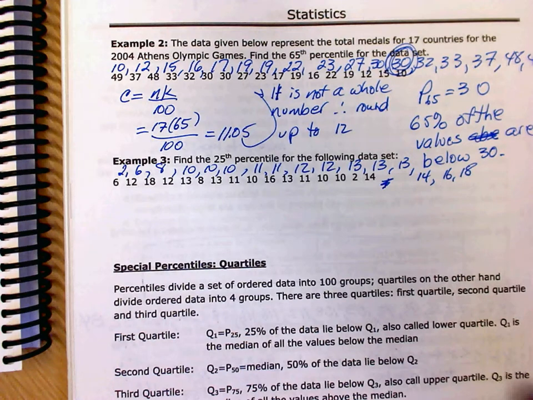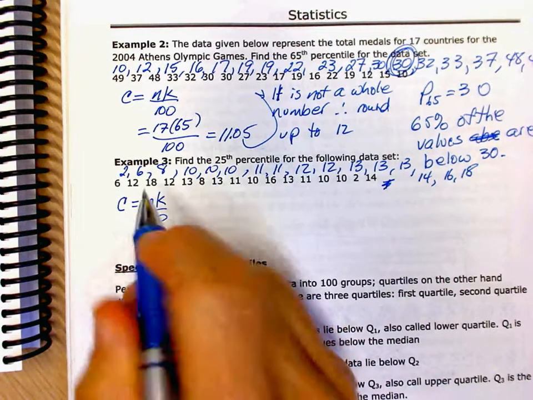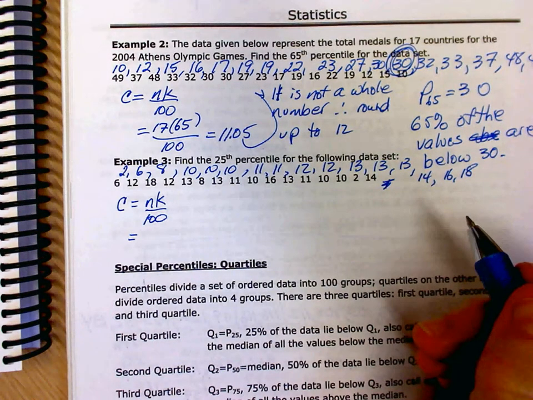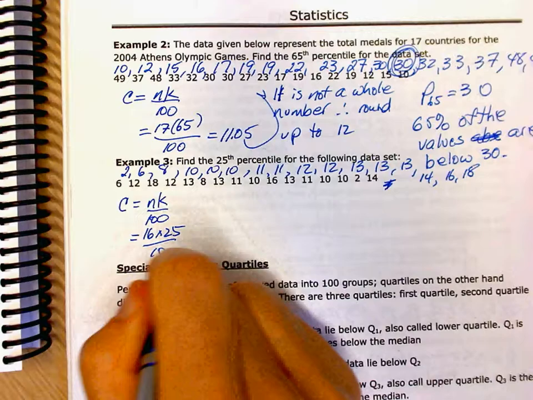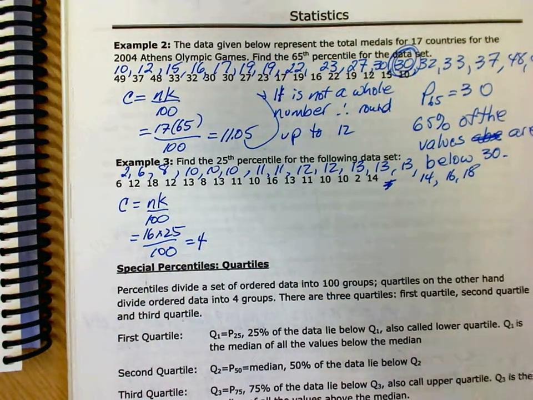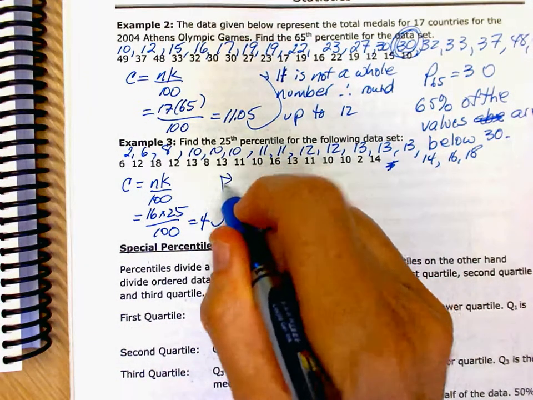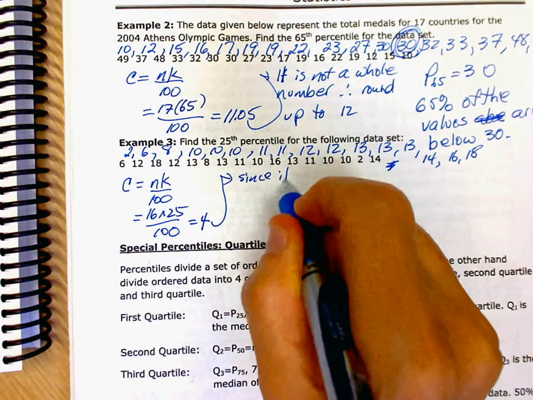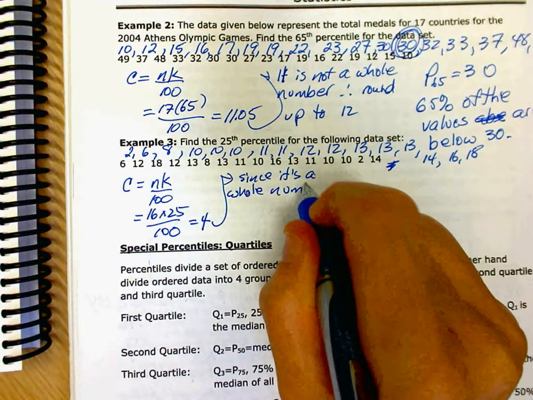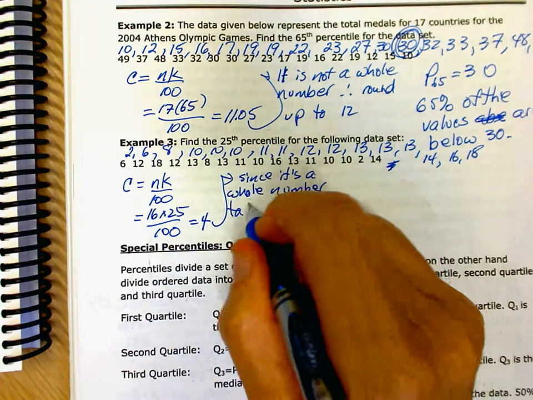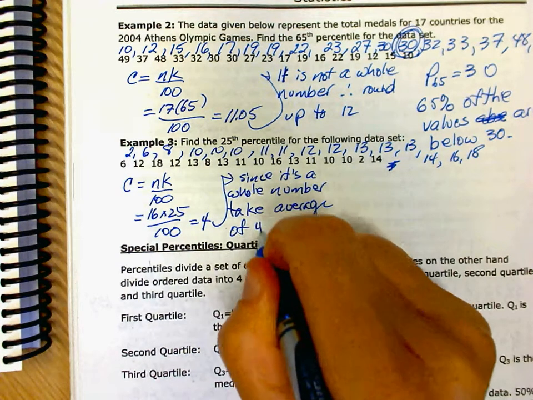Okay, so we go C equals NK over 100, and that equals, how many values do we have? 16 times 25 over 100, that equals 4. Since it is a whole number, we take the average of the 4th and 5th positions.